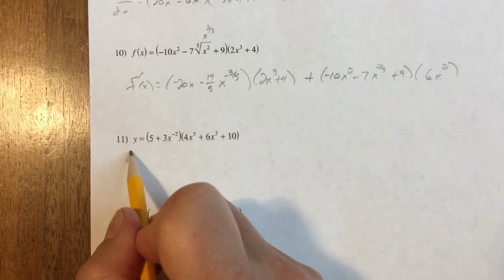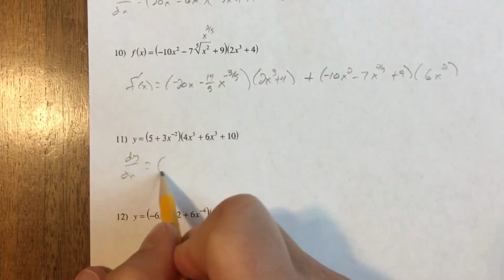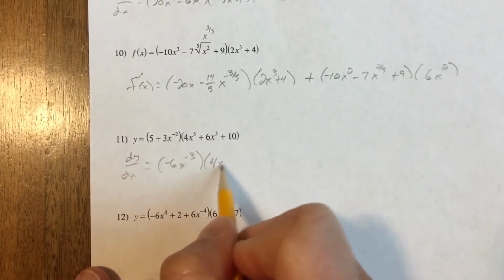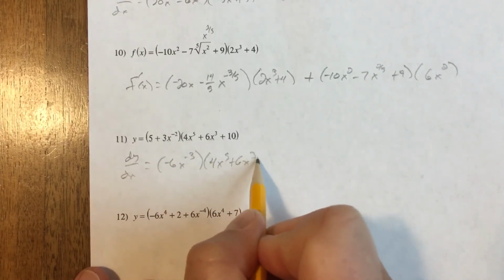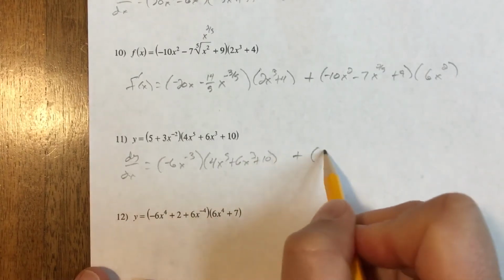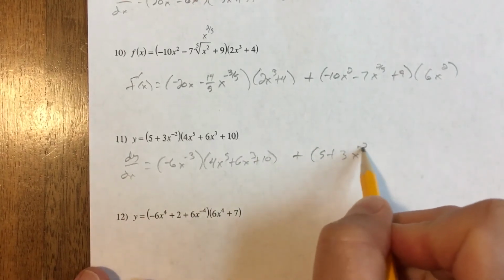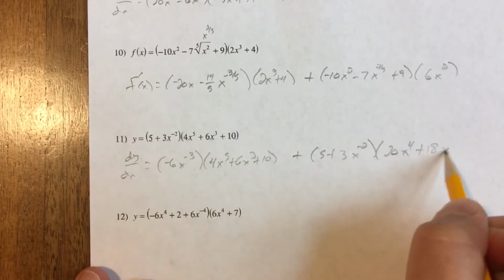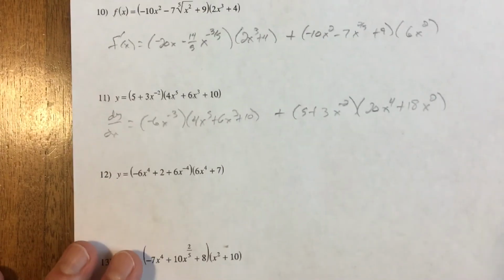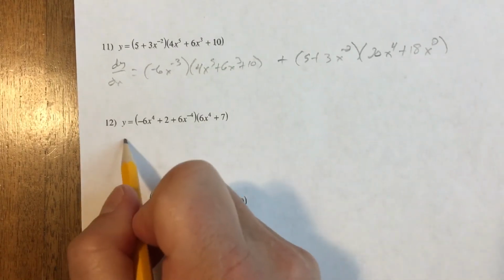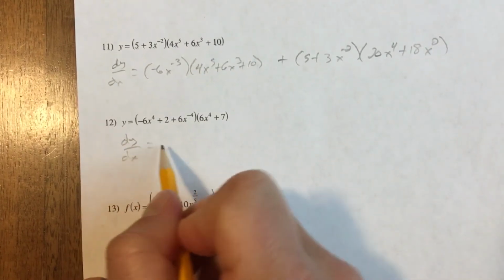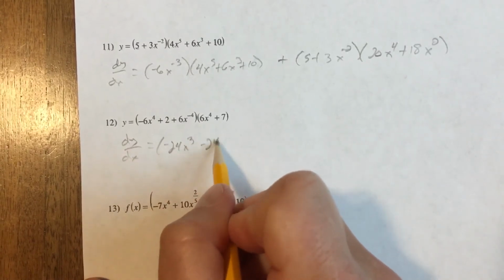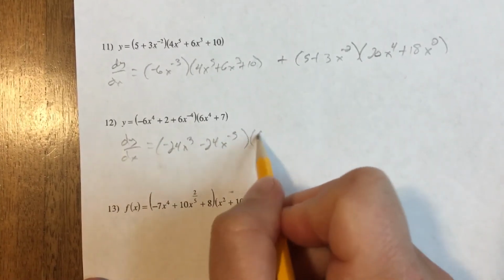Okay. For this one here, dy/dx equals negative 6x to the negative 3. Leave this one alone. Plus, now leave this one alone, times 20x to the fourth plus 18x squared. For number 12, dy/dx is the derivative, negative 24x cubed minus 24x to the negative fifth. Leave this one alone.